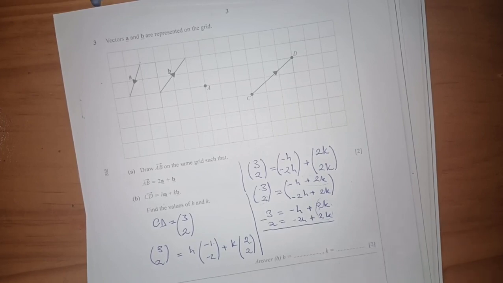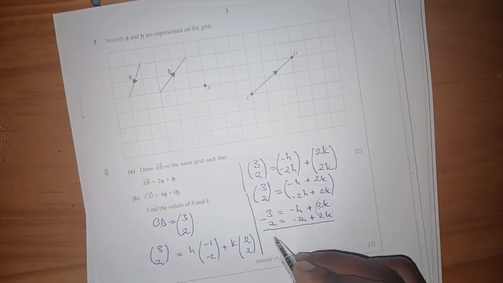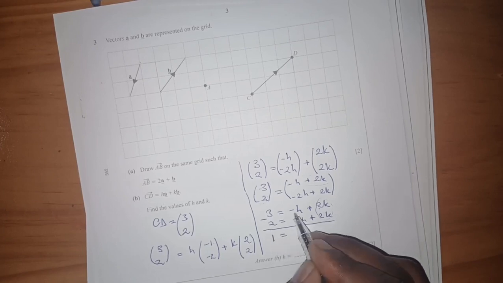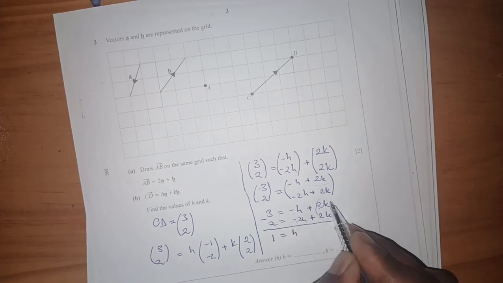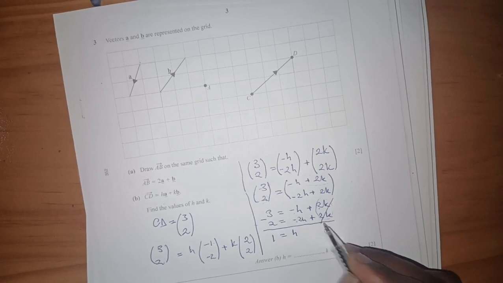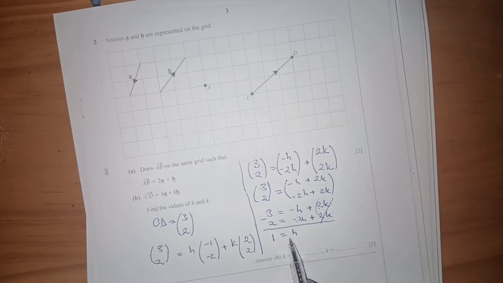Now eliminating k, 3 minus 2, that's 1. This is equal to negative h minus negative 2h. This is giving me a positive h. This one is gone because they are equal, 2k minus 2k is 0. So we now have the value of h being 1. What we need to calculate next is the value of k.